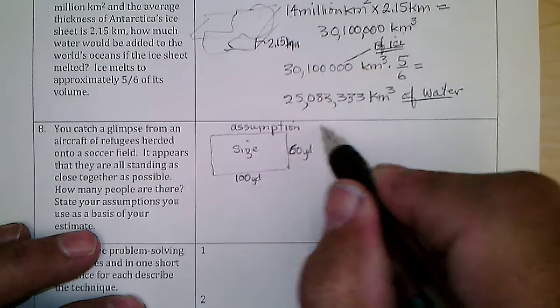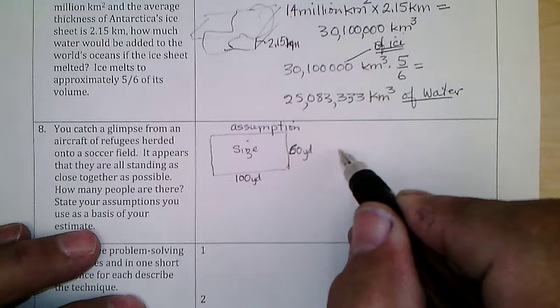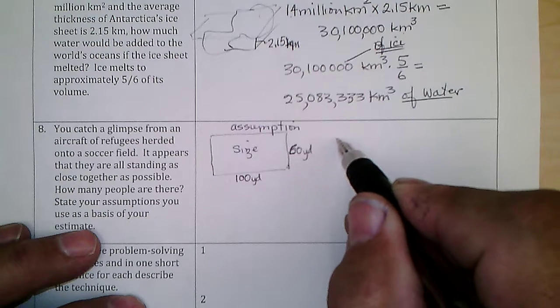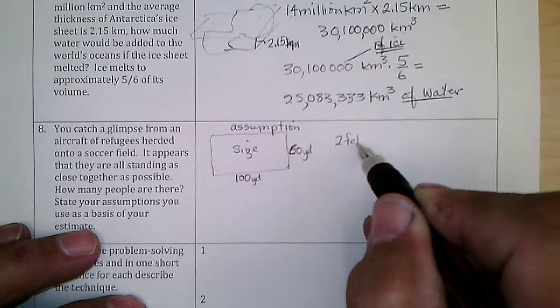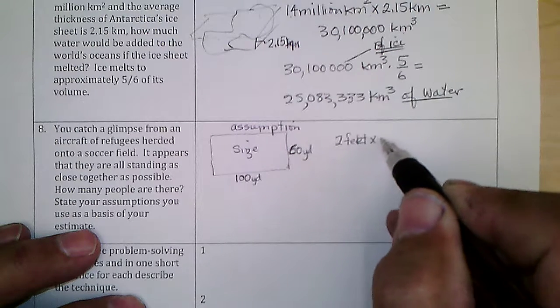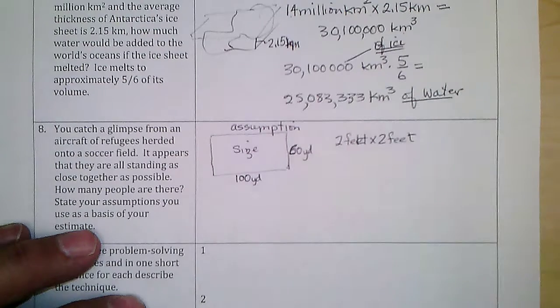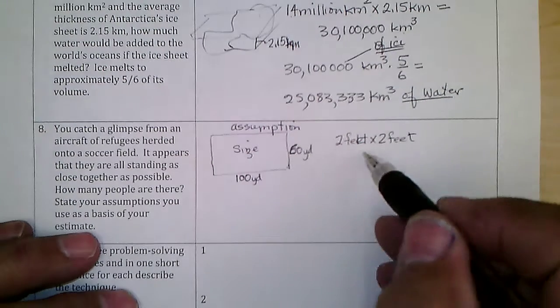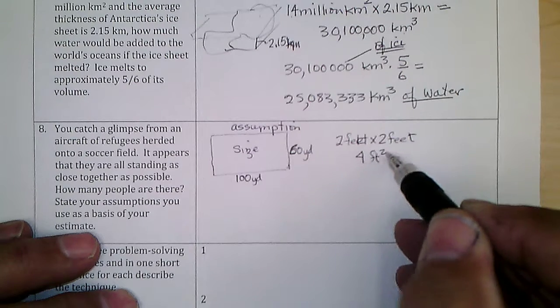The other assumption I'm making is how much area does a person take? Well, I think maybe 2 feet by 2 feet, maybe 3 feet by 3 feet, but whatever, so that'd be 4 feet squared.